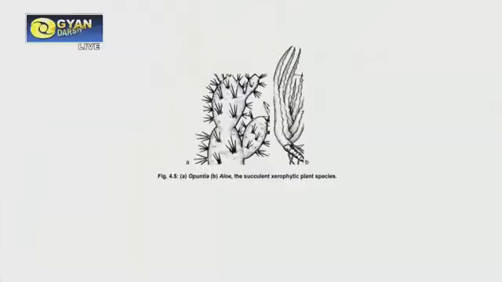So this is a diagrammatic view of Opuntia and aloe. Both of them are succulent plant species. This is given in your SLM also.